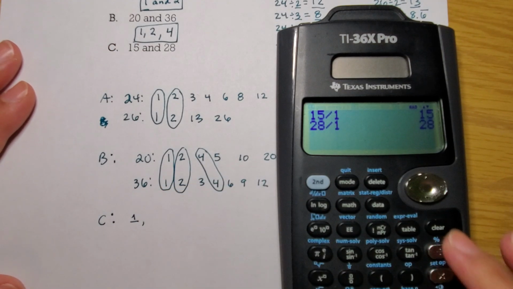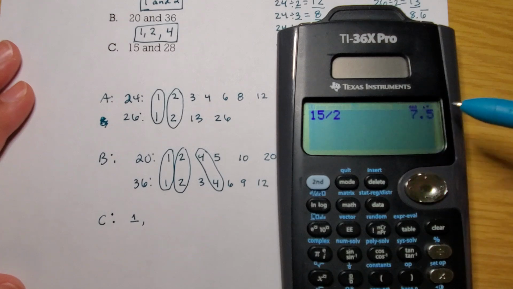Now let's try 2. 15 divided by 2, oh, it doesn't work. So since 2 didn't work with 15, I'm not going to check it because I only want ones they have in common. So let's try 3.